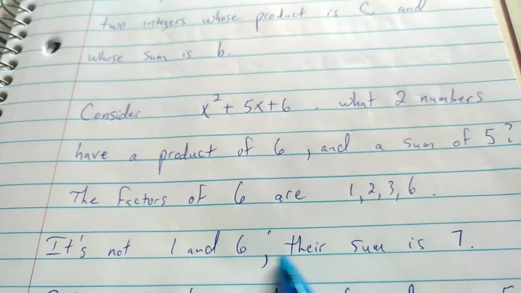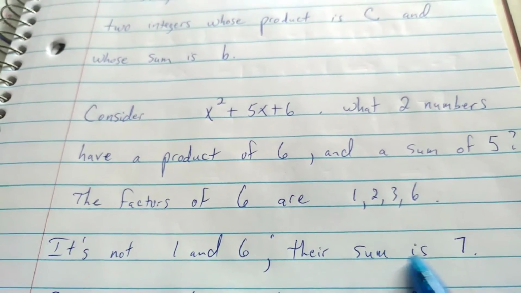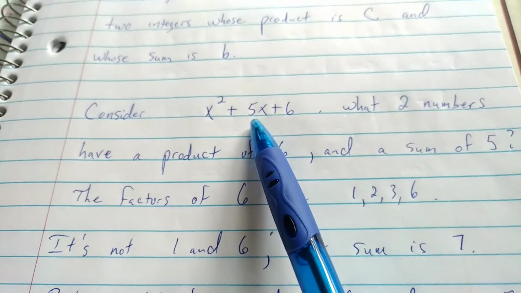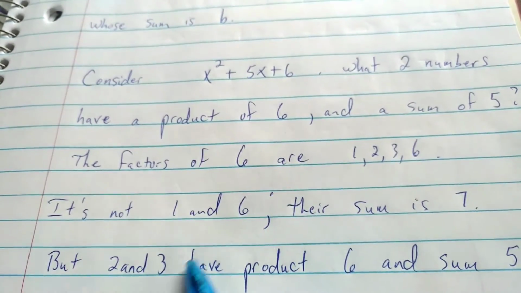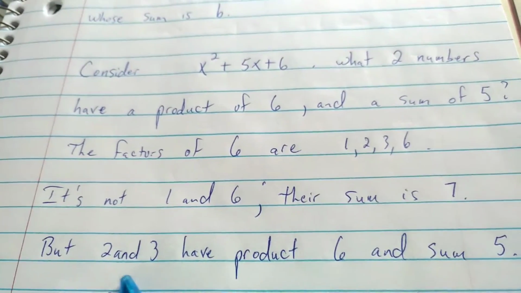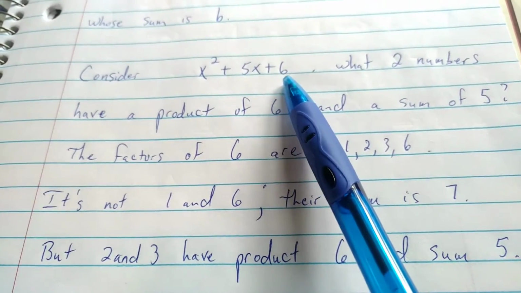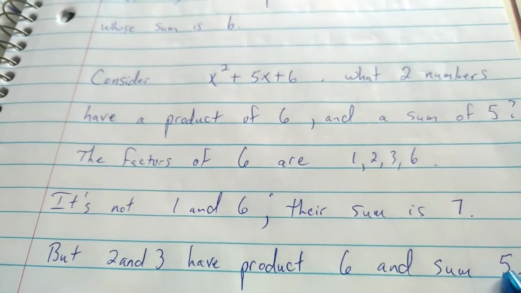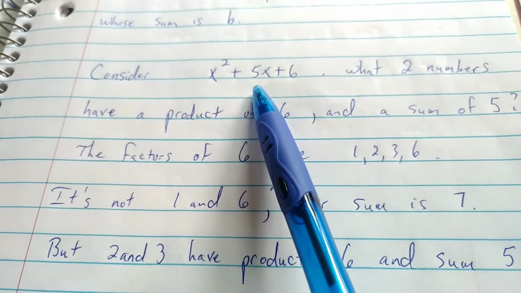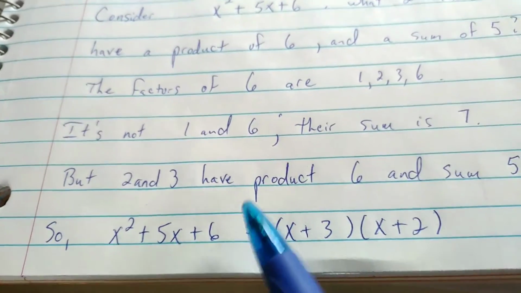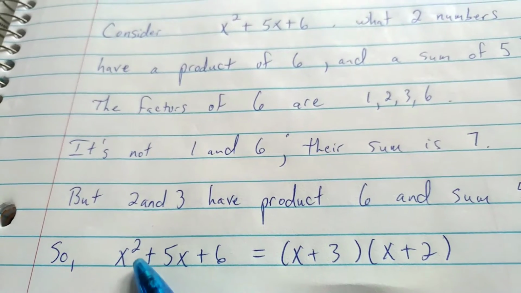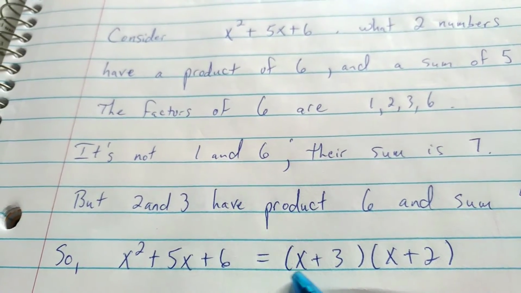But it's not 1 and 6, because if we add 1 and 6, their sum is 7. We're not looking for a 7. But if we consider the other two factors, 2 and 3, 2 times 3 do give us the product 6, and do give us the sum. That is, we add them together and we do get the 5. That's what we want.